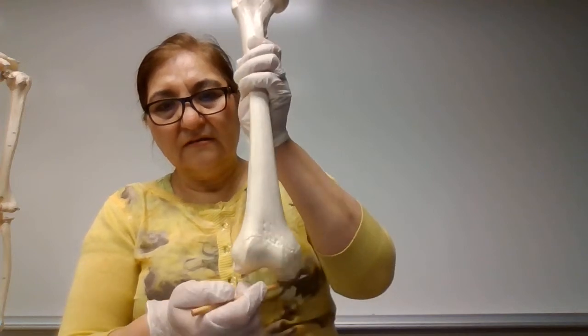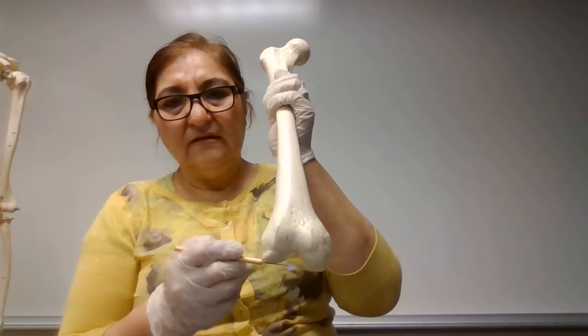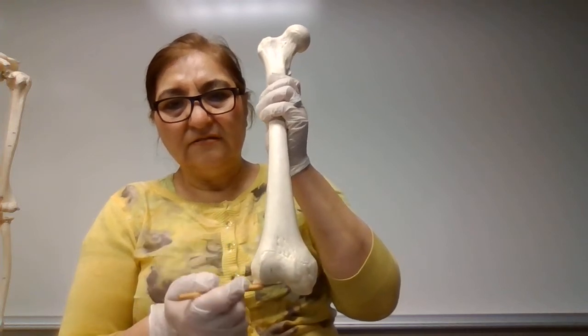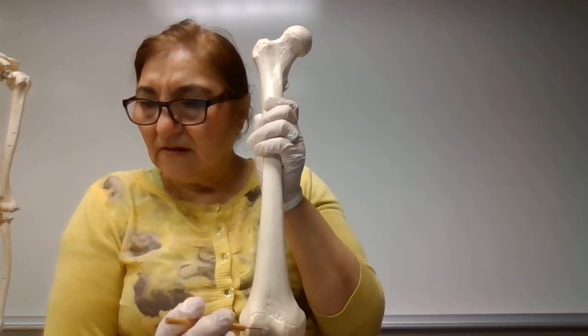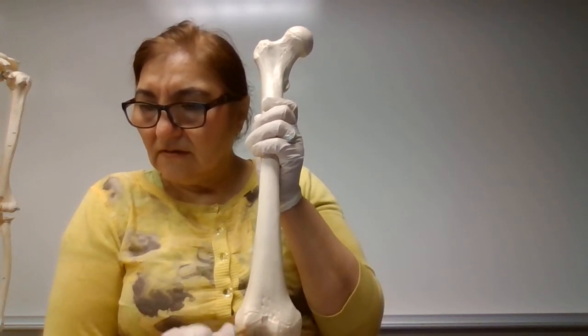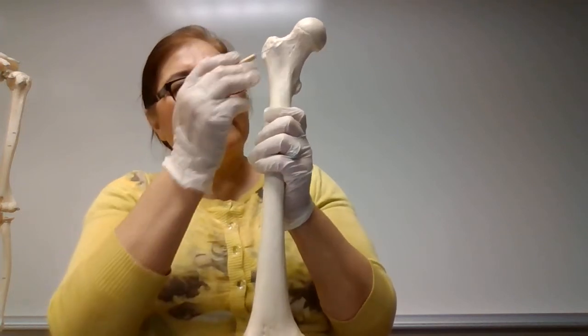Medial condyle, lateral condyle, the condyles. We talked about the trochanter.